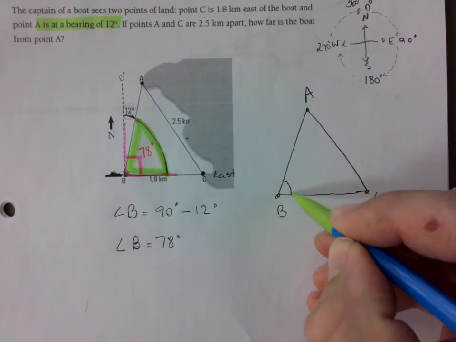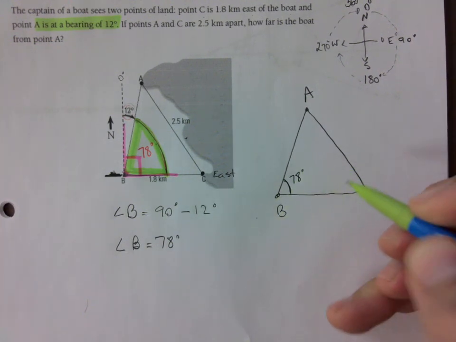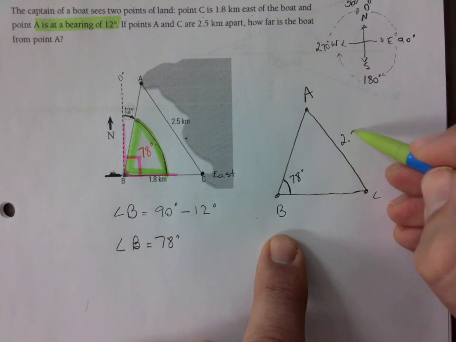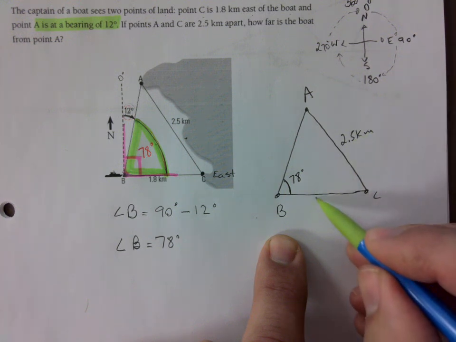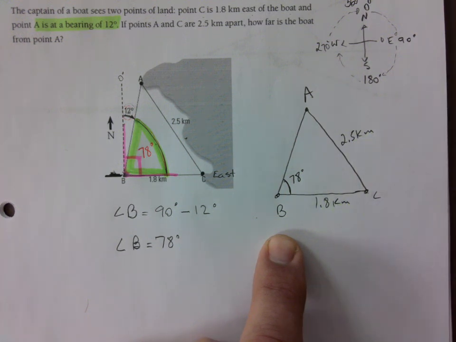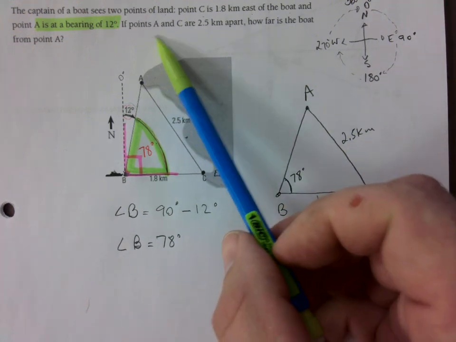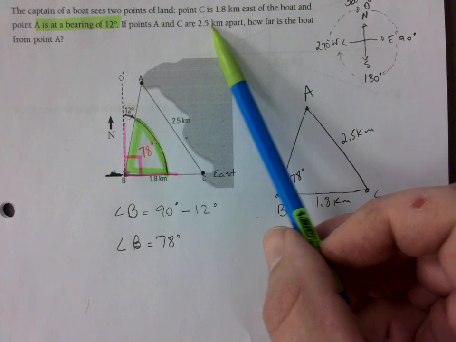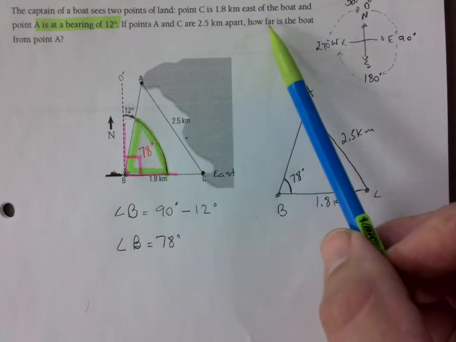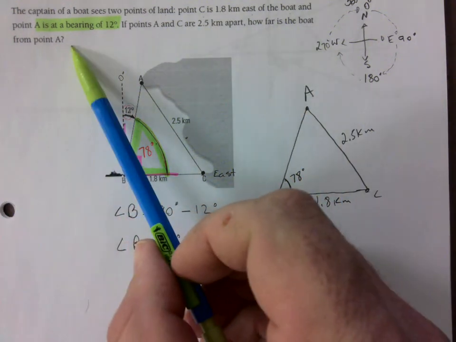So now we just put the 78 in here, and the 2.5 kilometers go here. 1.8 kilometers there, voila, you have a regular triangle. You can actually forget about the original. Just forget about it. You have everything you need to know here. What is it asking? If points A and C are 2.5 kilometers apart, how far is the boat from point A?